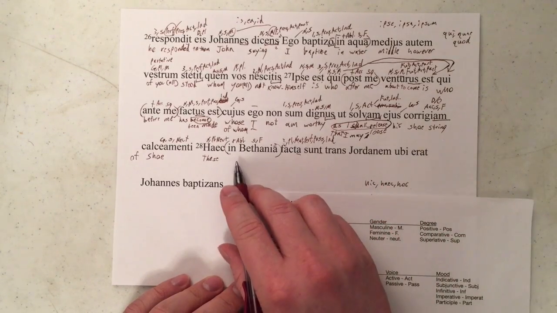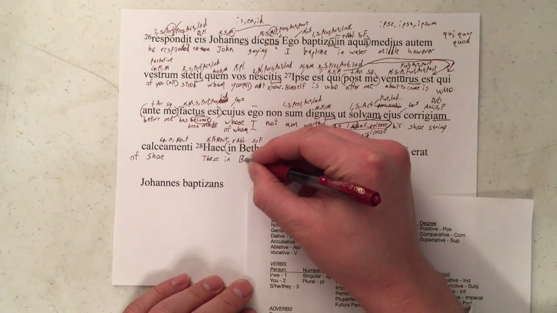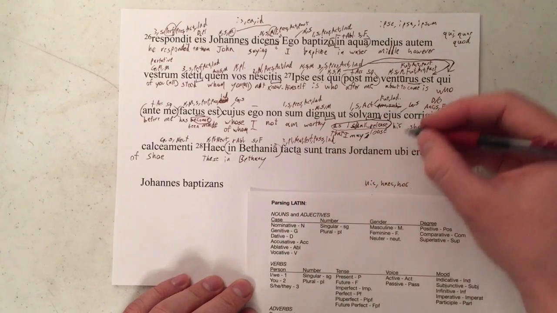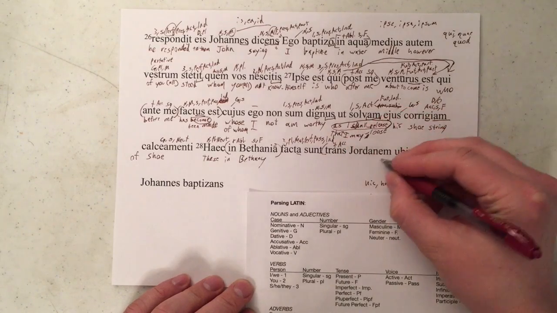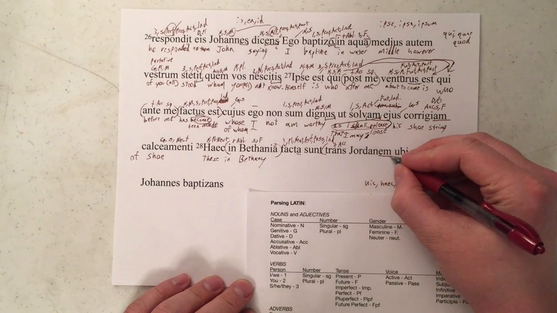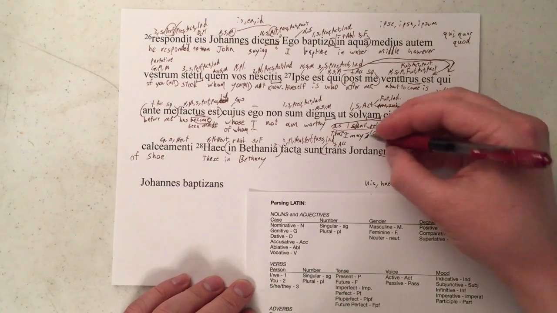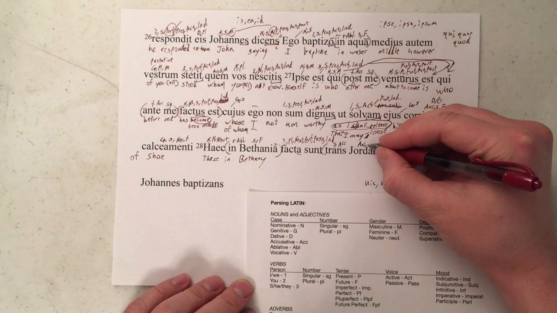since we don't have any other nouns, direct objects, indirect objects in here, we can go ahead and do our prepositional phrase. In Bethany, facta sunt, trans is a preposition, it takes accusative as its object. Jordanem is em, third declension, or technically it could be a fifth declension accusative, but fifth declension is unlikely.